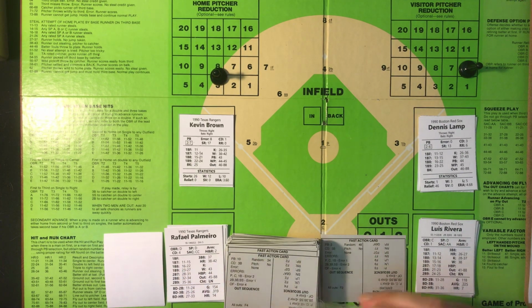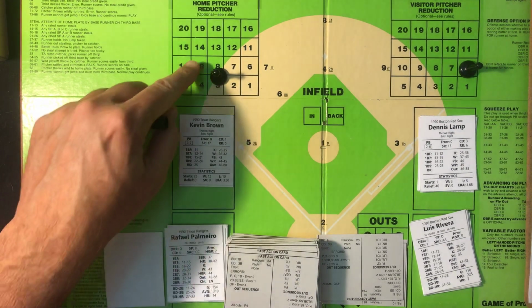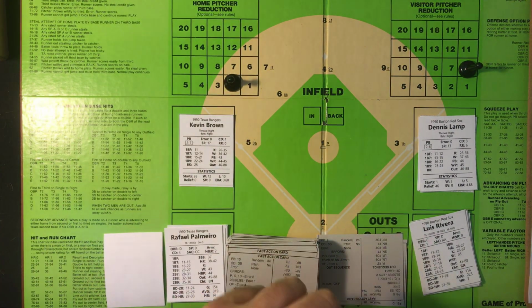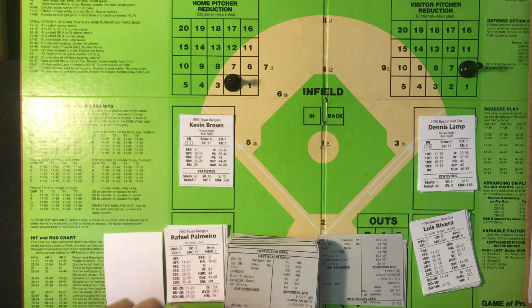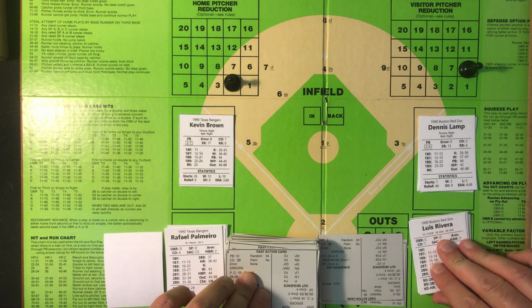So that's a 2. That's going to be off Kevin Brown. A 23 is going to be a single to right field. And Rivera is on first. Now we're going to move that here. So he's got 2 basically slots left. So Rivera's on at first.